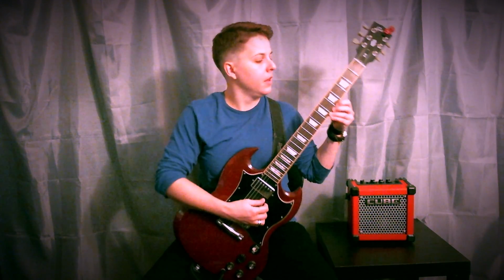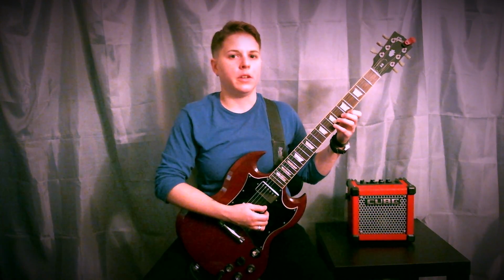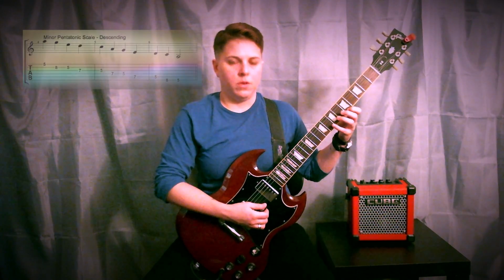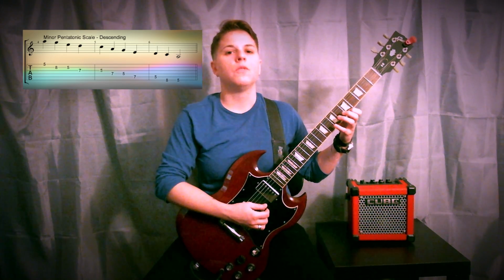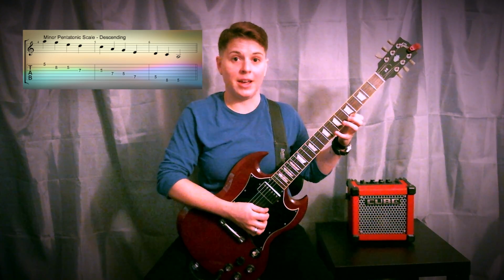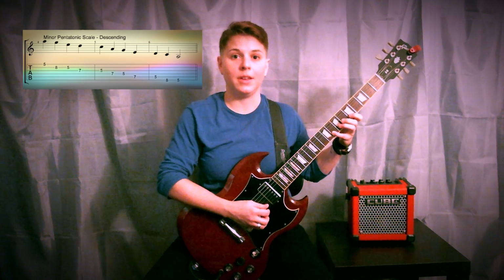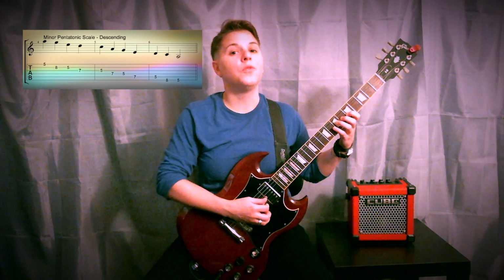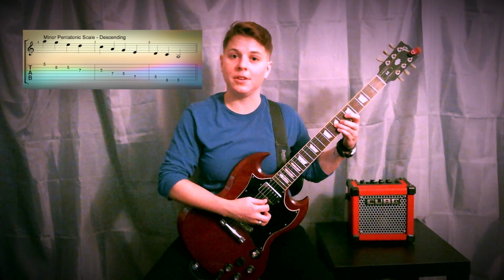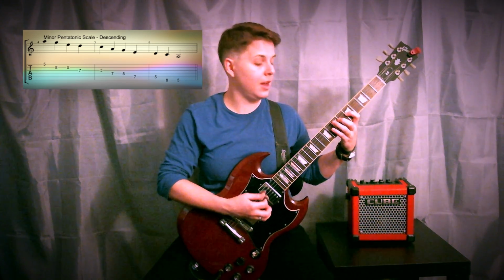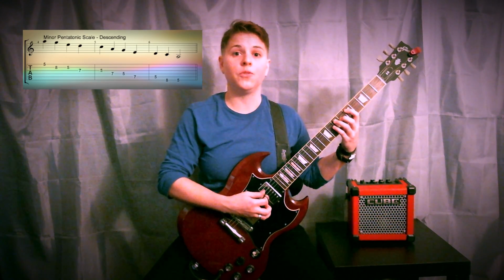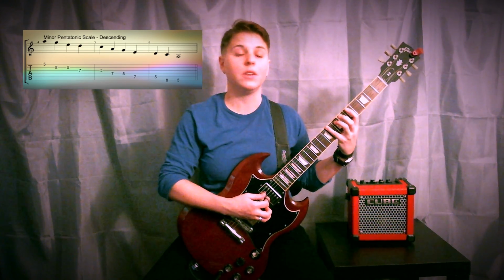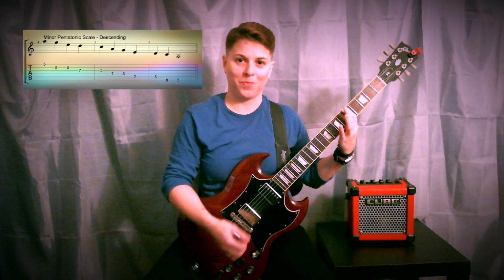You don't want to think of these as forwards and backwards. You want to think of them as ascending and descending. So here's the descending pattern, nice and slowly. 2, 3, 4, and 5, and 8, and 5, and 7, and 5, and 7, and 5, and 7, and 5, and 8, and 5. Okay?